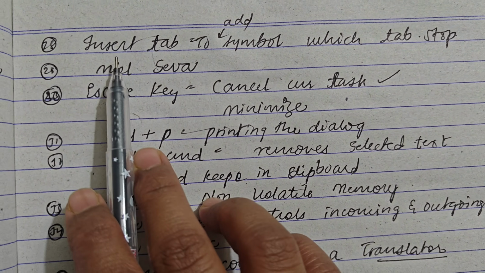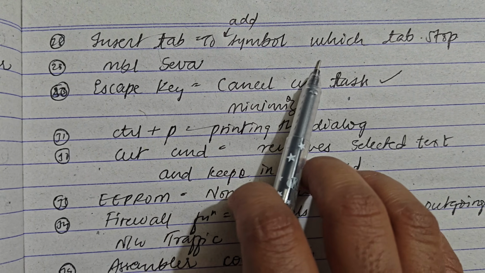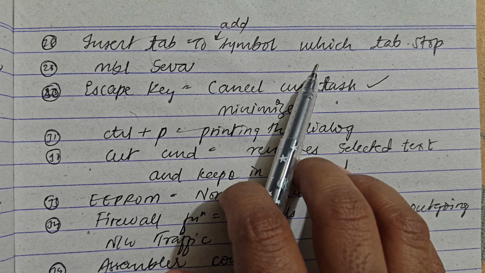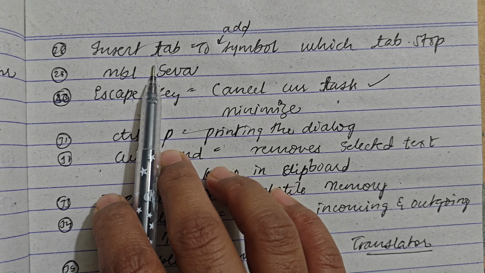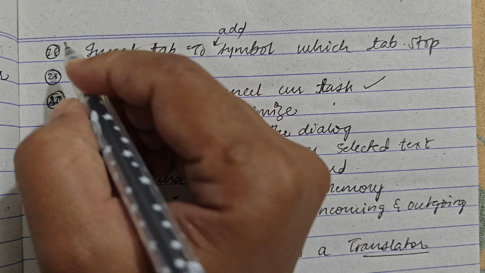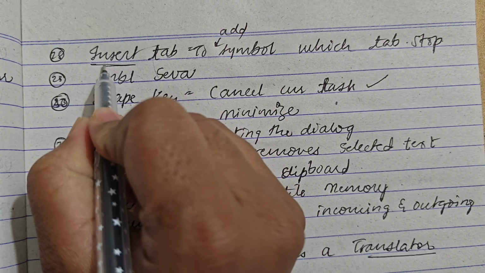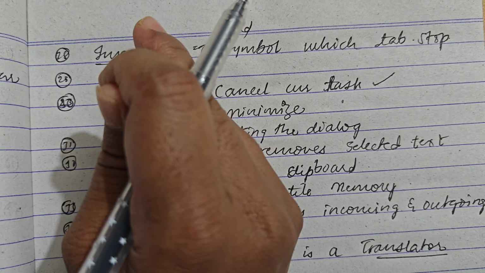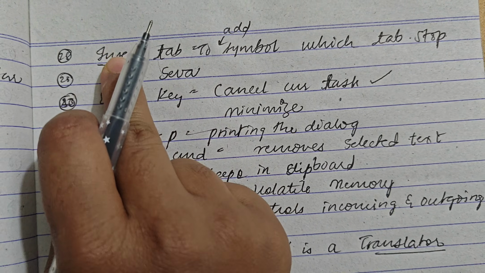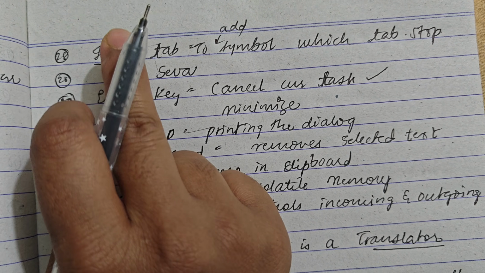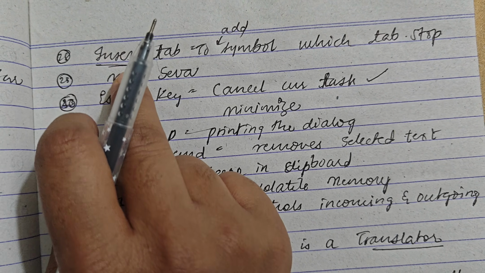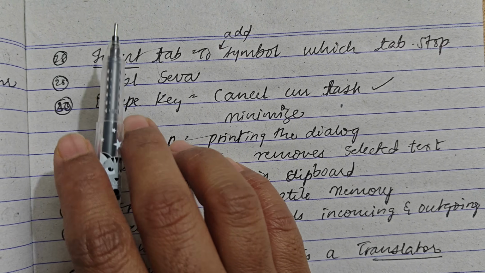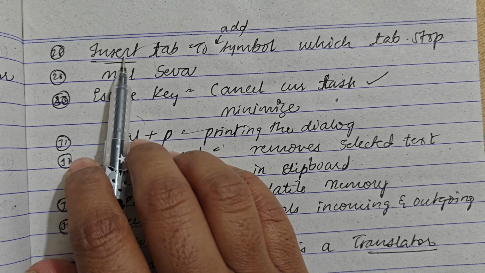Next question. In order to add a symbol in Excel, in which tab is it available? I didn't mark this, but the answer for this is the insert tab. I was having confusion between insert and one more option, because the options given were insert, formula, data, and home was also given, but I was having confusion between home and insert, so I didn't mark this.